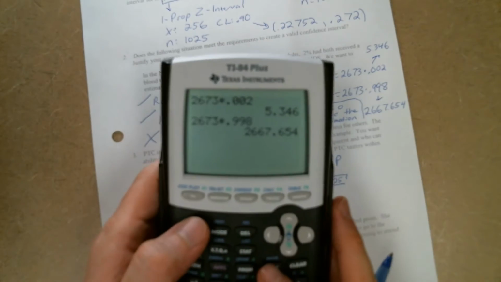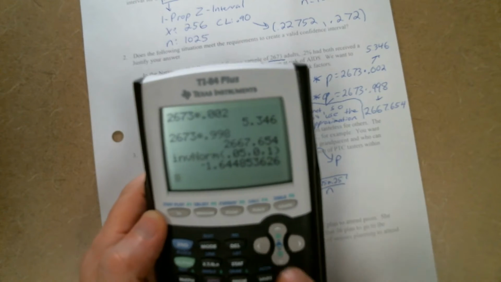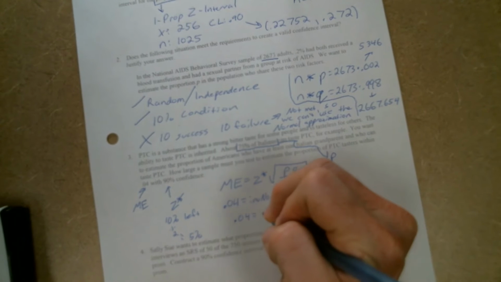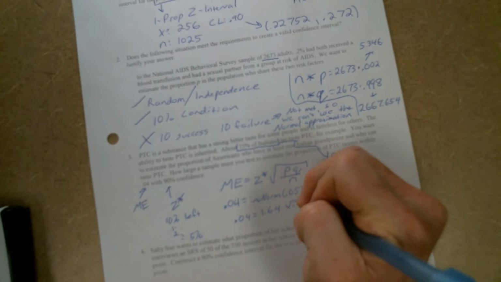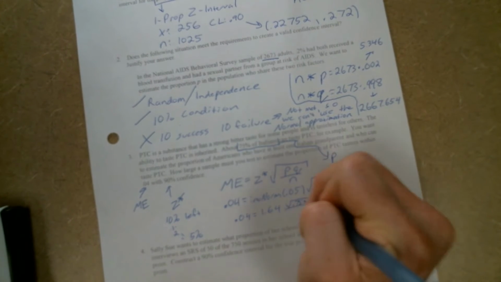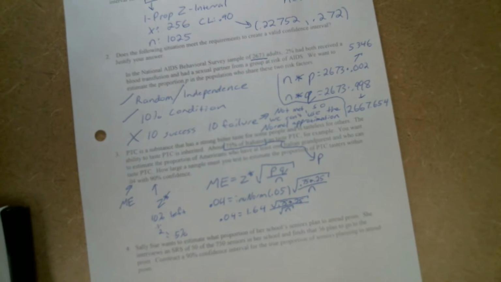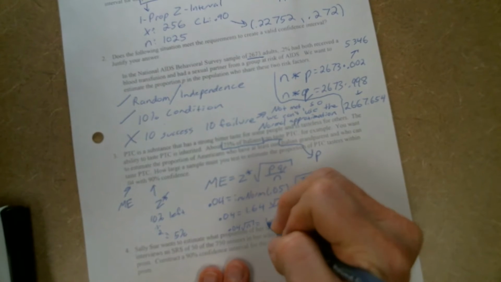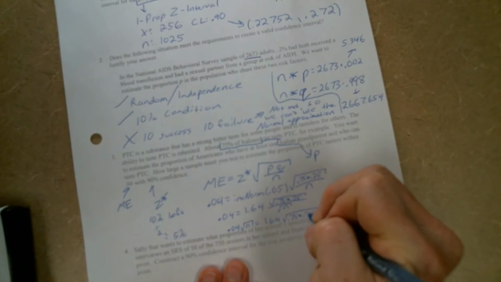All right, so inverse norm we can do on our calculator, 0.05. It's negative 1.64, but we're just going to use the positive. So 0.04 equals 1.64 times the square root of 0.75 times 0.25 over the square root of n. And then it's really just some algebra work here. So we can multiply both sides by the square root of n and have 0.04 square root of n equals 1.64 square root of 0.75 times 0.25.